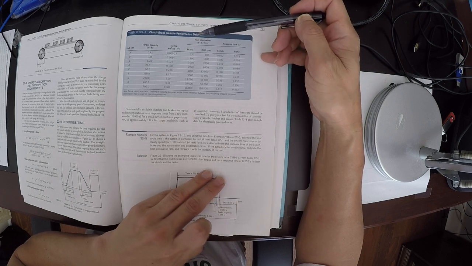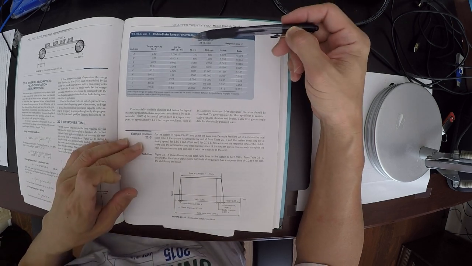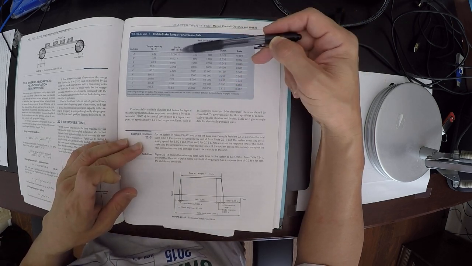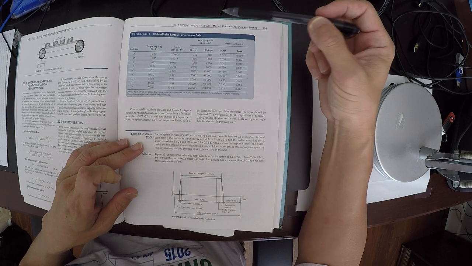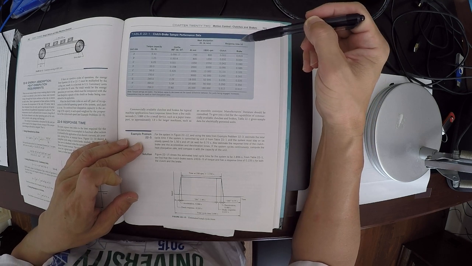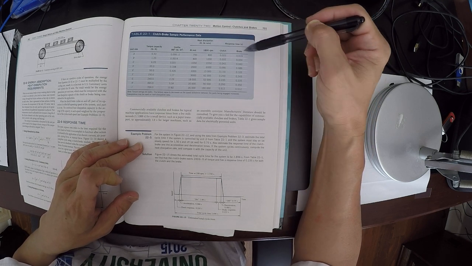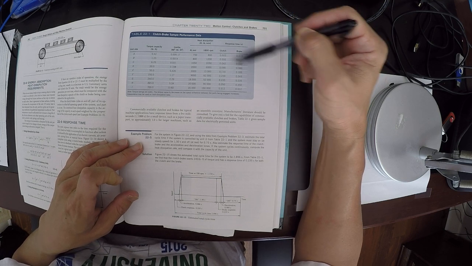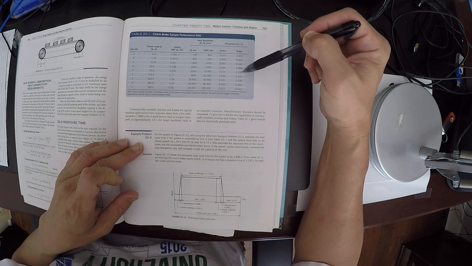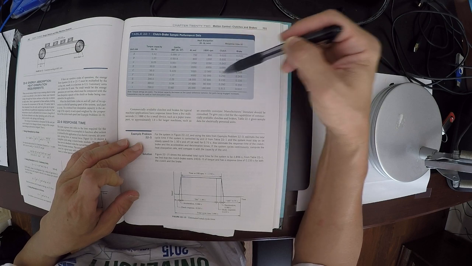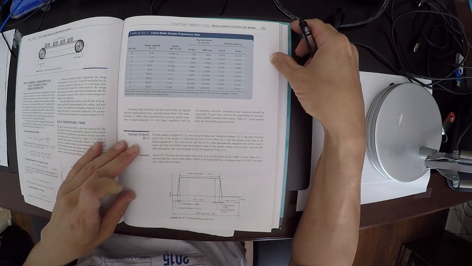Yes, this one here, clutch brake system. Depending on the torque and then the inertia, you can predict the response time of the clutch and brake, and then heat dissipation. I mean, you can calculate this, but this table makes everything easy.